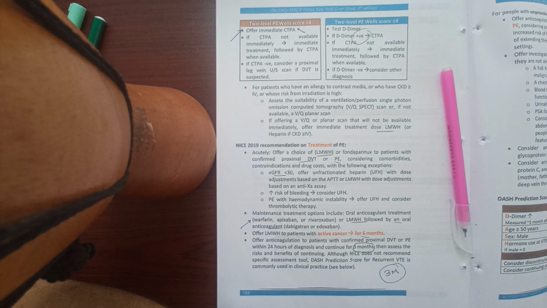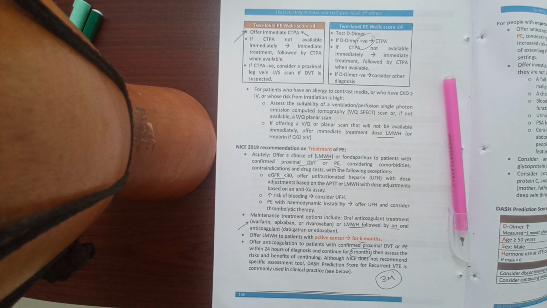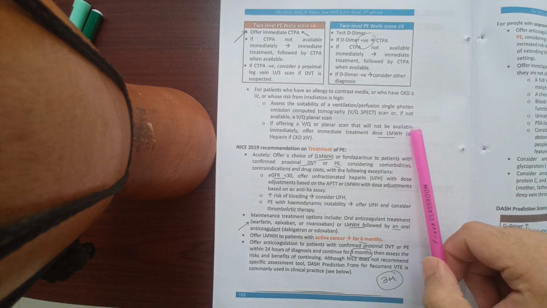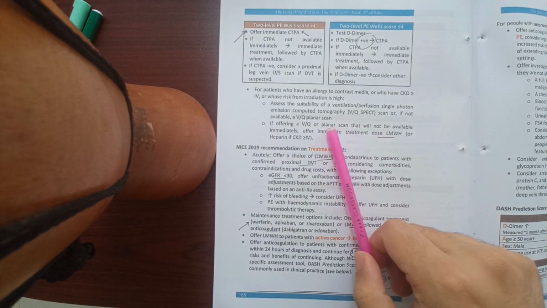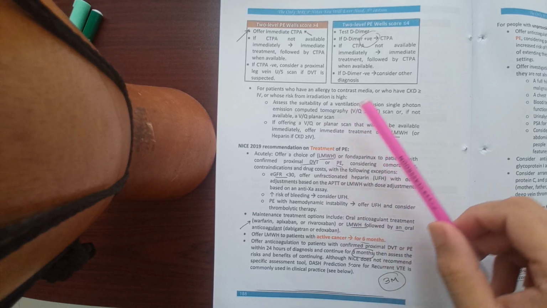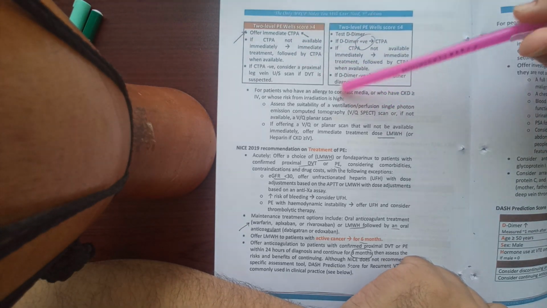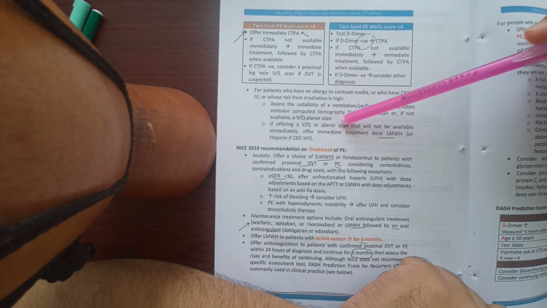So for patients who have an allergy to contrast media, or who have CKD, or whose risk from irradiation is high, assess the suitability of a ventilation perfusion single photon emission CT scan or VQ planar scan. So if someone is having a problem with contrast media, like allergy or CKD, for CTPA you need the contrast. So if you can't use contrast, then you can go for a VQ scan.